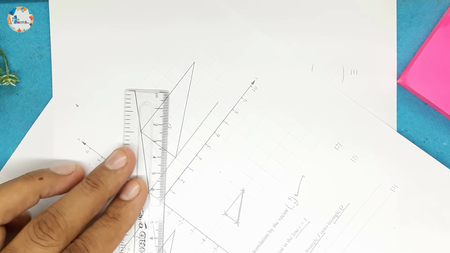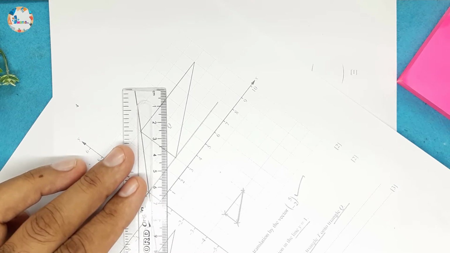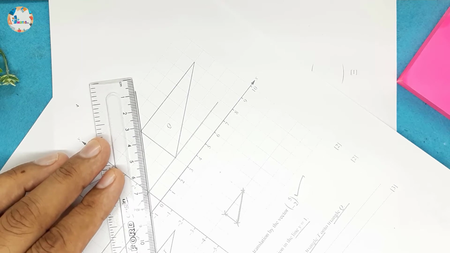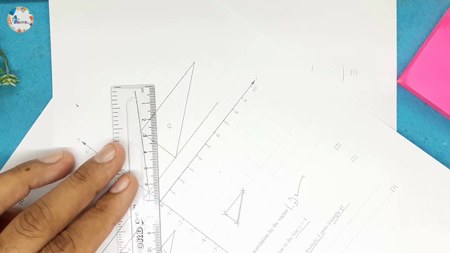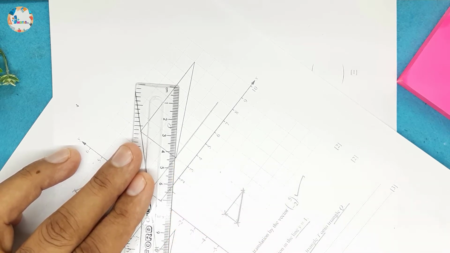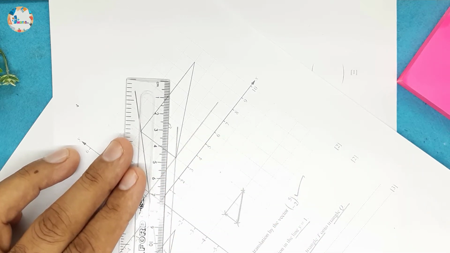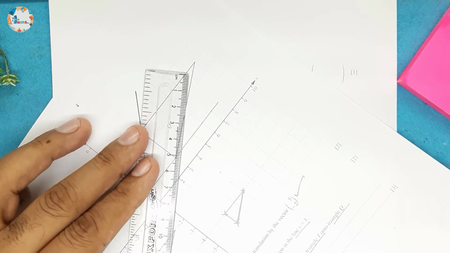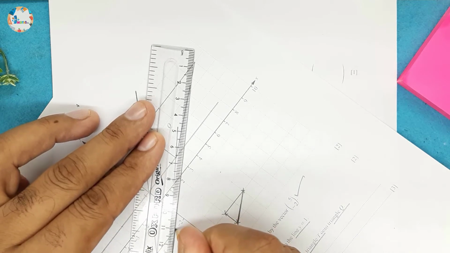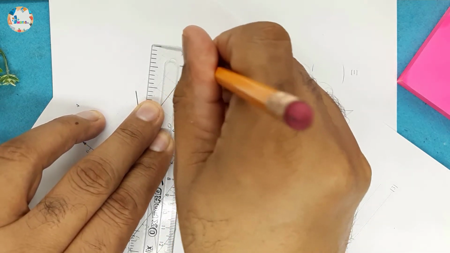And if we join, we have to extend one more, so up to this one. Then we can see from here also we can join these two vertices, this one and this one. Then we can even join the third one if you like, like this.